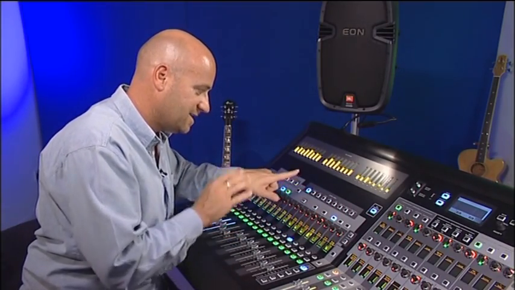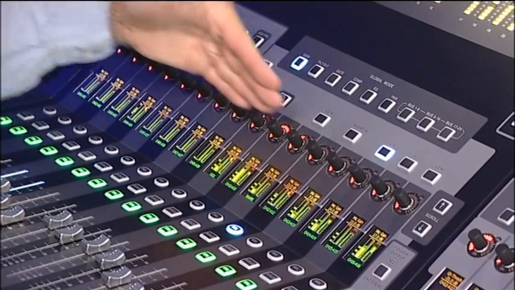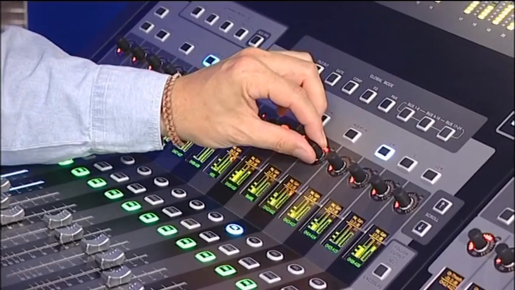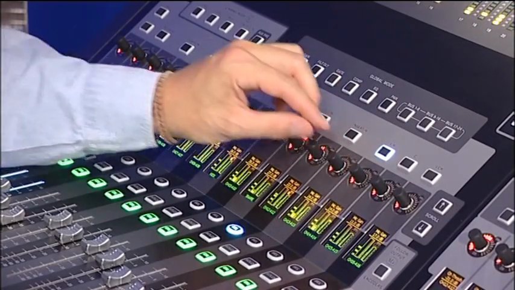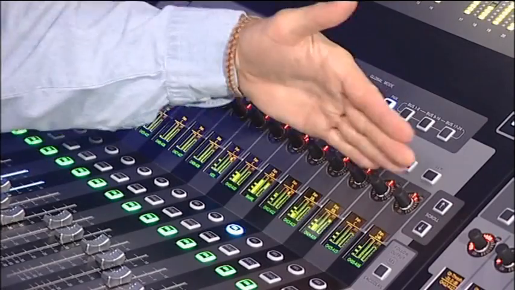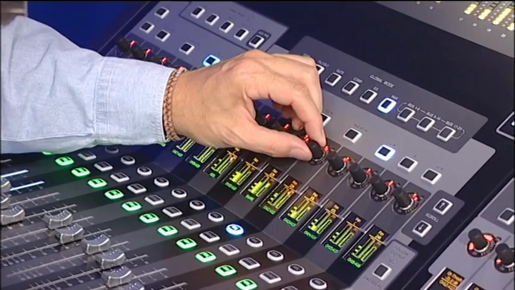But these buttons here tell us what we're doing. So in global mode, if I select gain, these encoders become gain controls, and I can adjust the level for the channel directly below the encoder, just like you would on an analog console. If I select pan, they become channel pan controls, again with the OLED meter showing me the pan position.